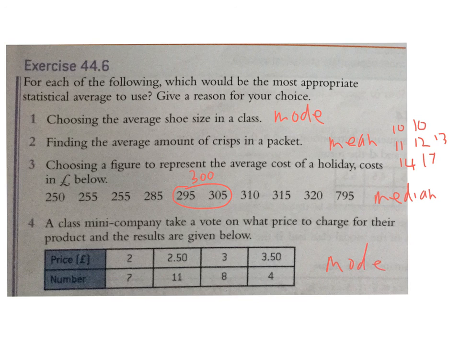The median, like the mean, will not satisfy the most people. It'll just find you somewhere in between. Well, actually, the mode happens to be the same as the median in this case, but that's just by chance with the data.